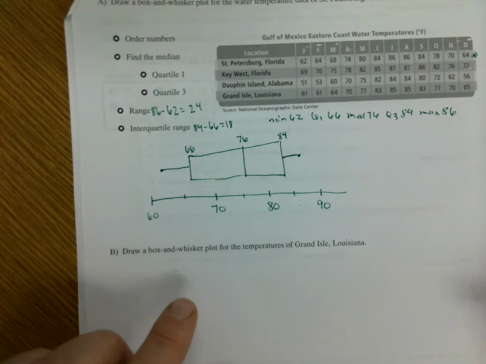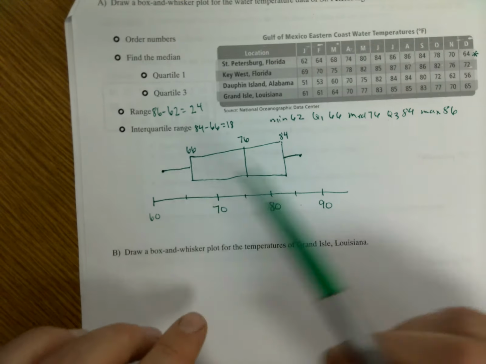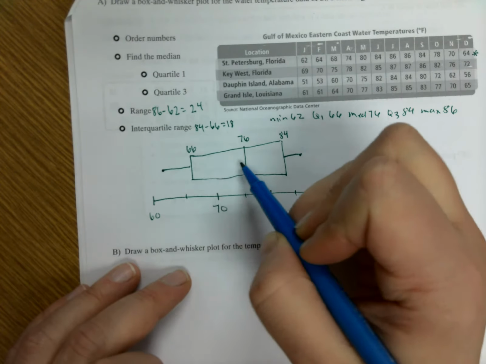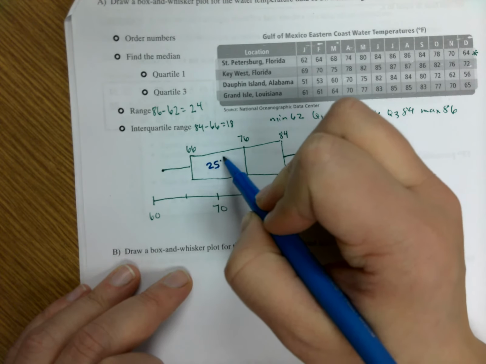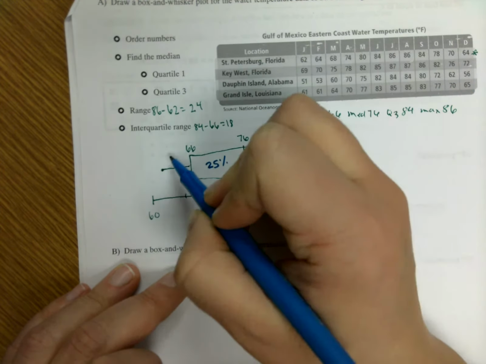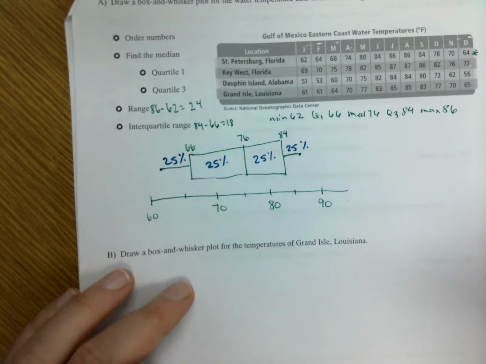The thing that's special about box and whisker is that each one of these sections is 25% of the data. Even though this one looks more spread out, there's still 25% of the data here, 25% of the data here, 25 and 25. It does not change.